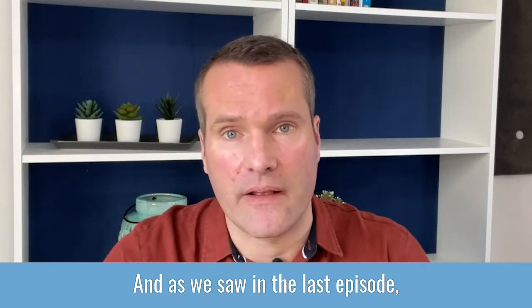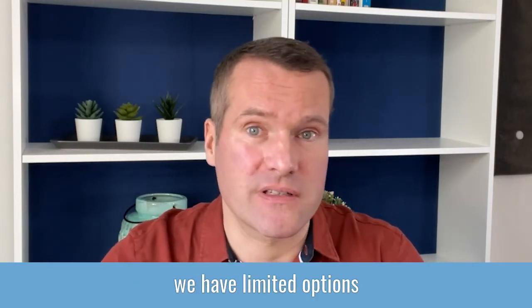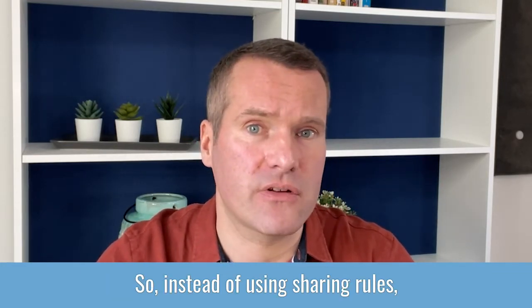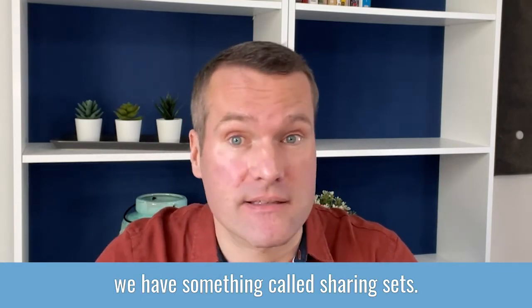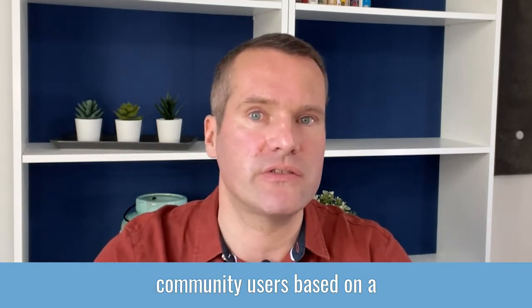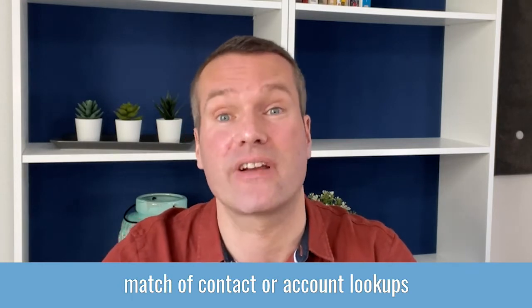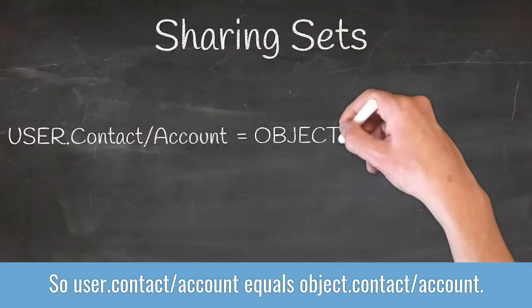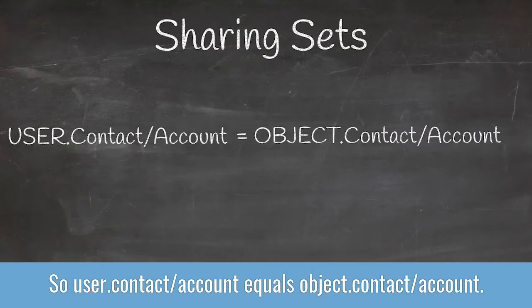And as we saw on the last episode, we have limited options in how we can share to those portal users. So instead of using sharing rules, we have something called sharing sets. Sharing sets are a great way to share records with any of your community users based on a match of contact or account lookups between users and other records. So user contact or account equals object contact or account.